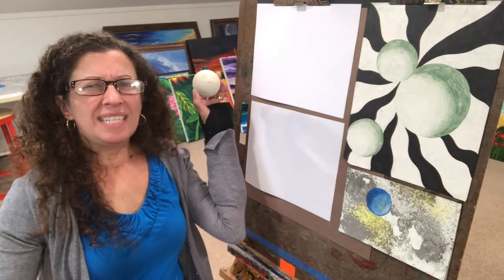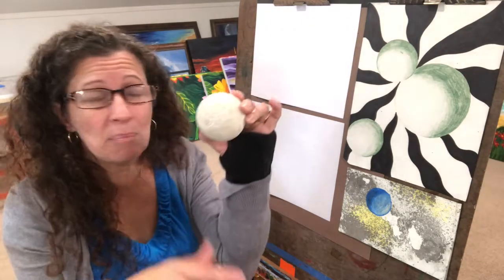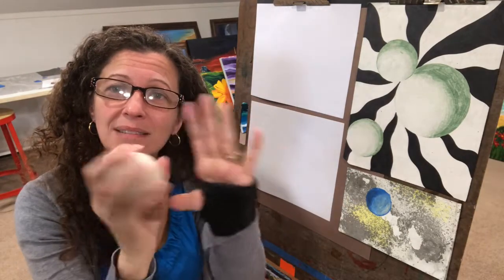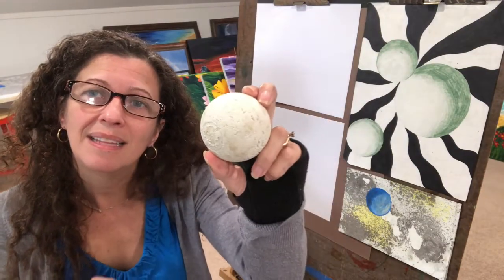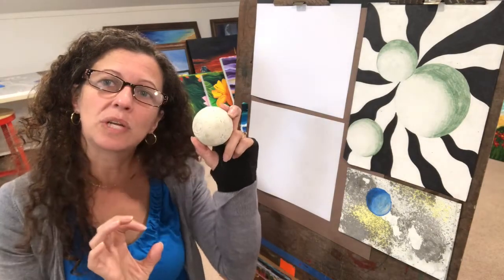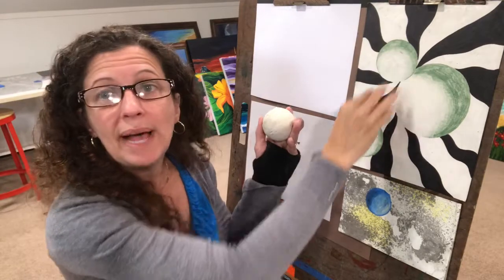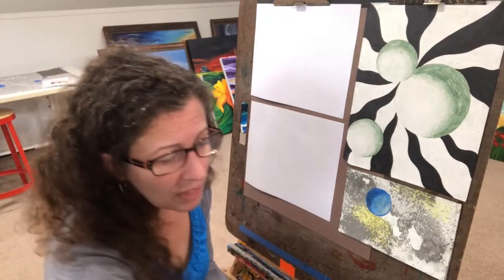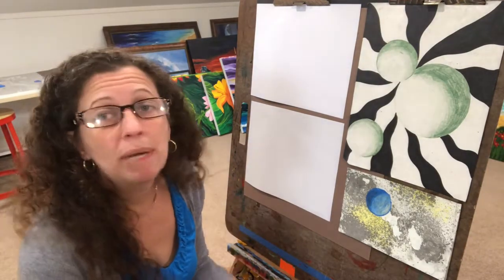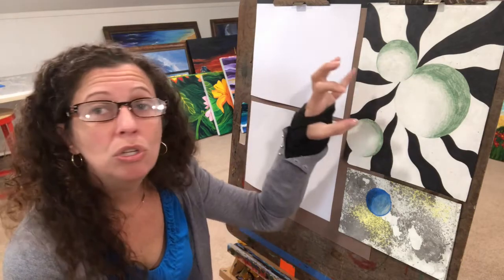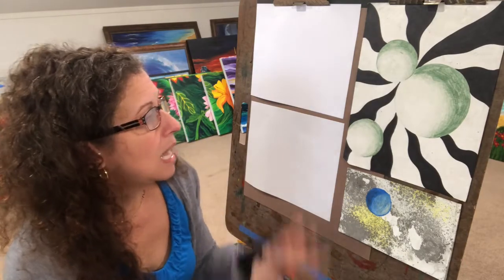So now, did the size of the ball actually change? No, the ball is still the same size. It's just the space and the size of the circle that you're going to draw that will make it seem as though they are getting further back into our space. Now, for today, like I said, we're just going to do the drawing, and we're going to start by using line and circle shape, okay? Only those two things, only those two elements, line and shape.